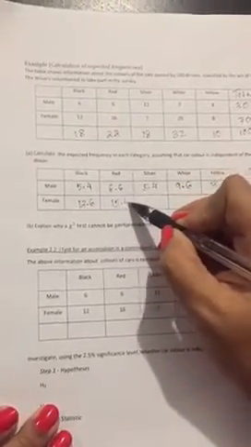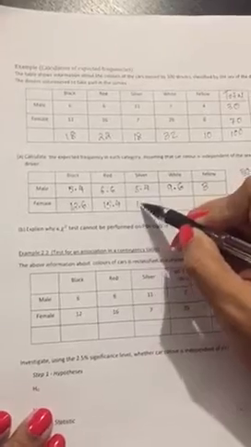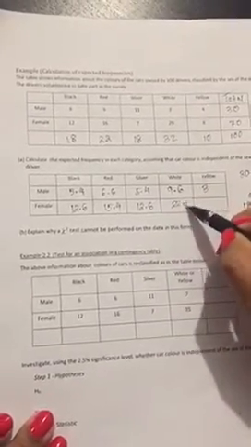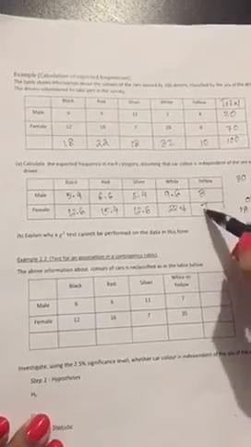Make sure you are checking the work in your calculator. And also one thing you should check, that all these values do add up to 30. All these values do add up to 70, because what you want is 100 as your grand total. Okay, so that's your expected frequency done.